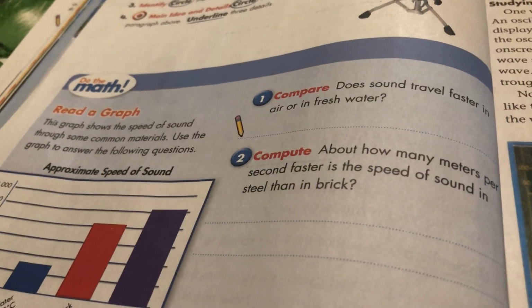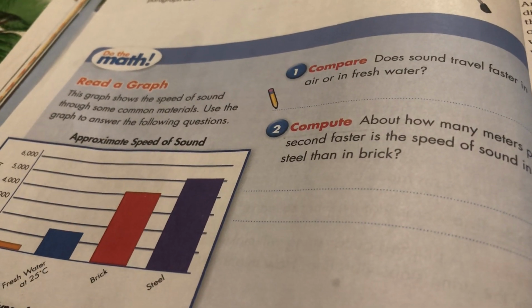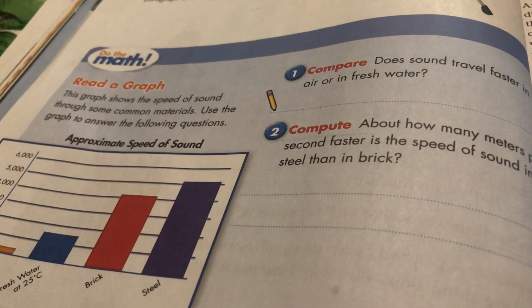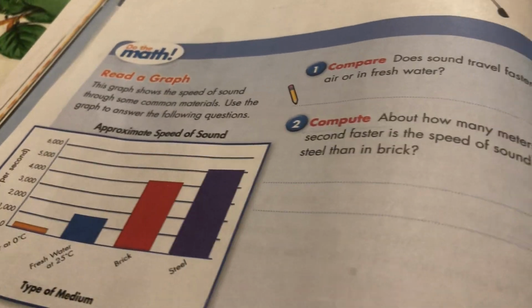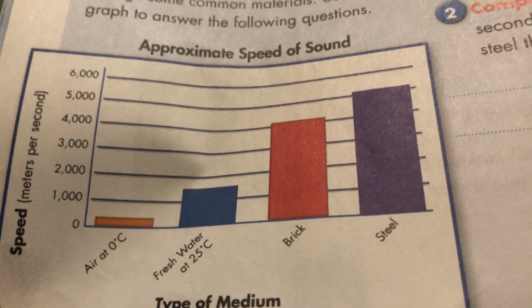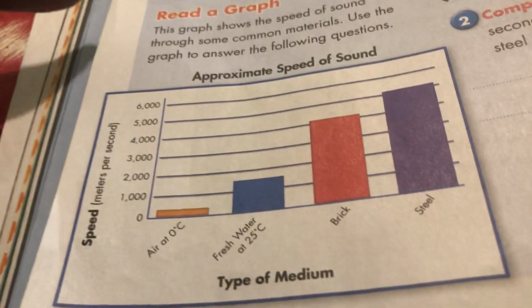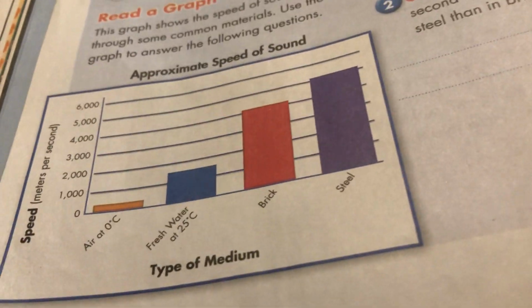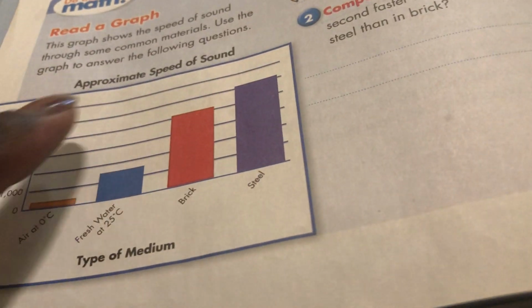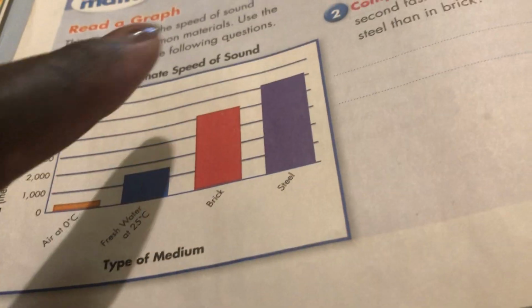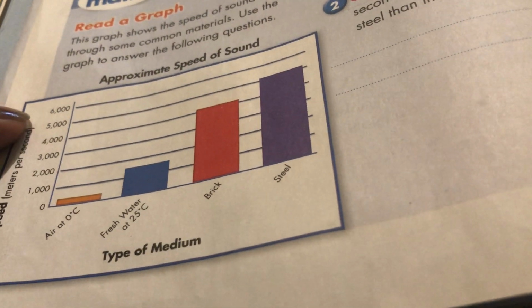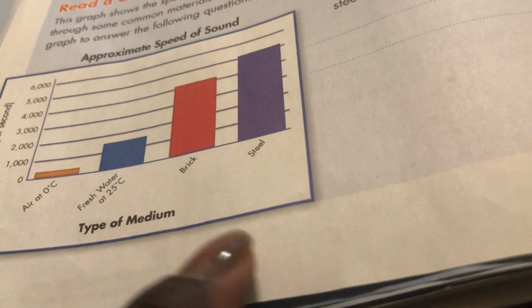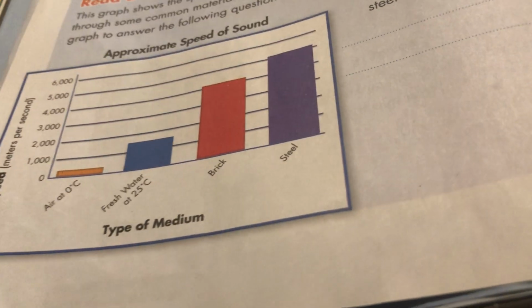Okay, read a graph. This graph shows the speed of sound through some common materials. Use the graph to answer the following questions. Approximate speed. So this is speed in meters per second, and these are the approximate speeds. This is the name of the graph, the approximate speed. And this is the type of medium, the materials the sound went through.